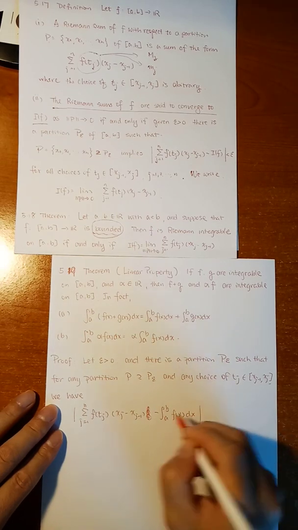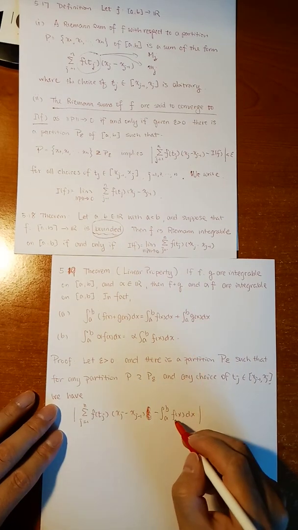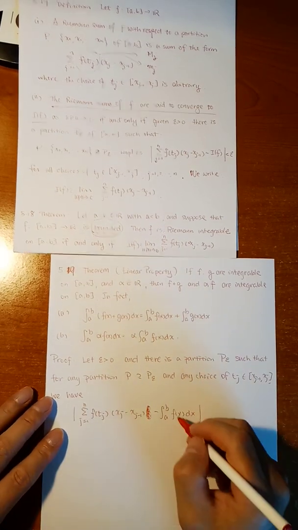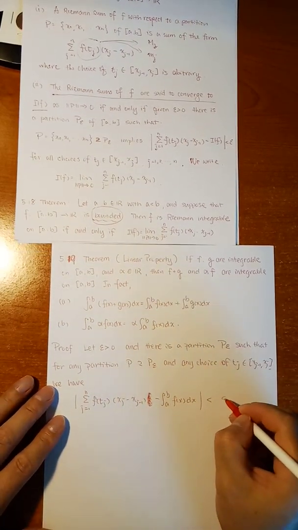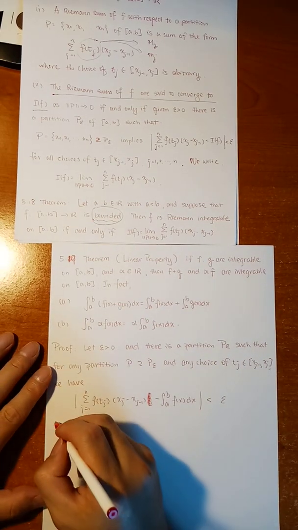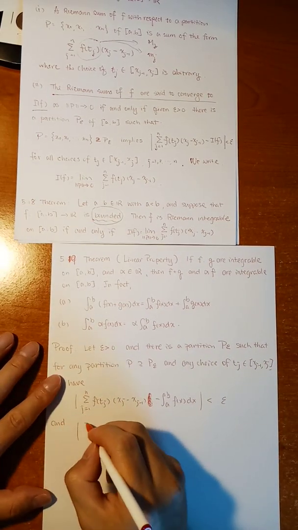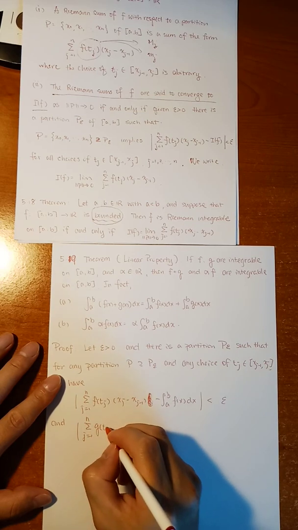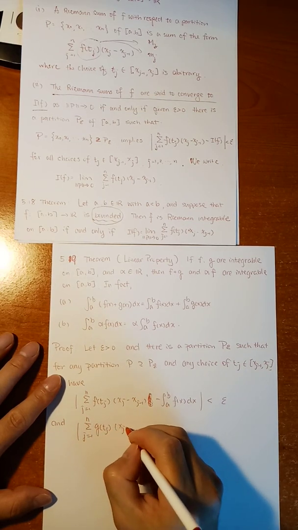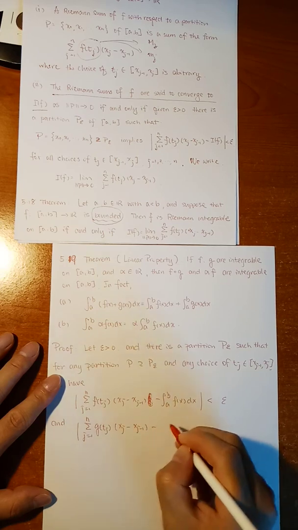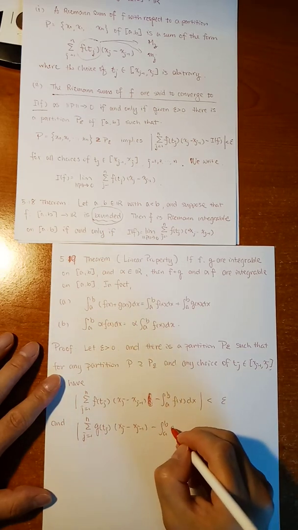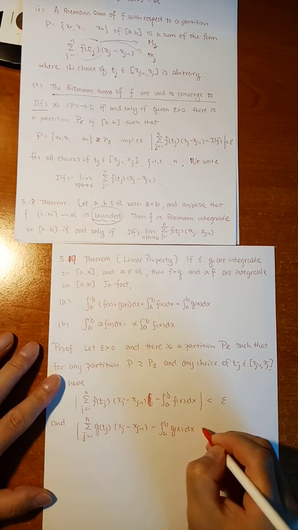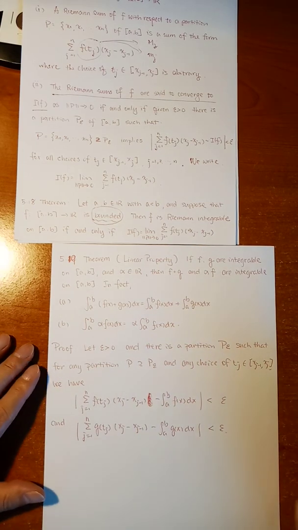Remember, we already showed that integrability implies the existence of I of f equal to this number. It's less than epsilon. And the sum from j equals 1 to n of g of tj (xj minus xj minus 1) minus the integral from a to b of g(x) dx is less than epsilon.